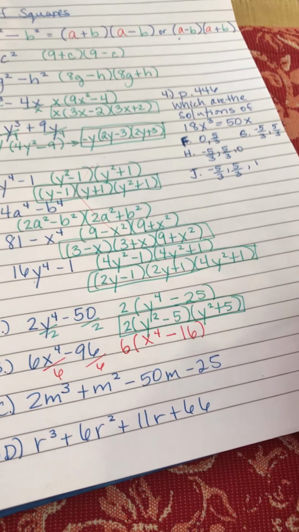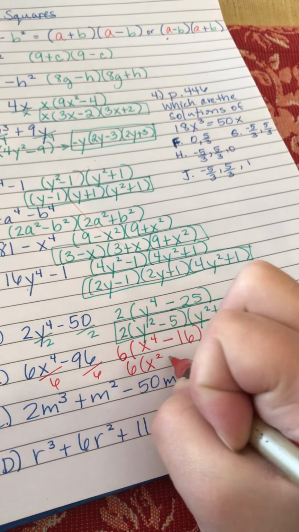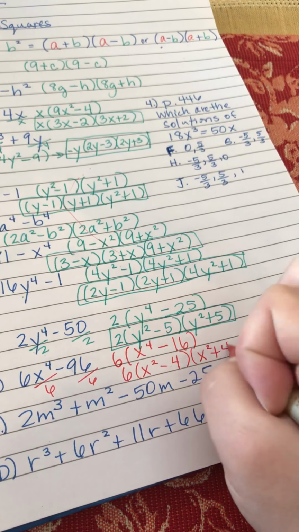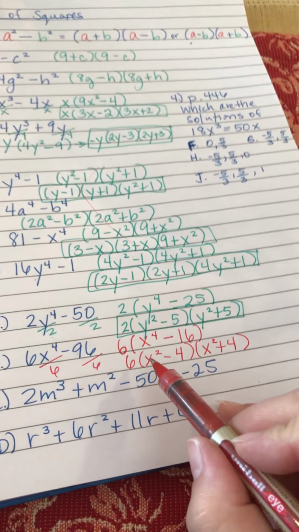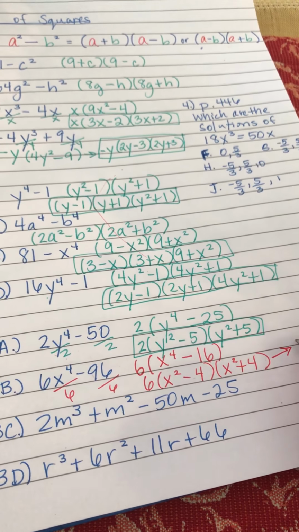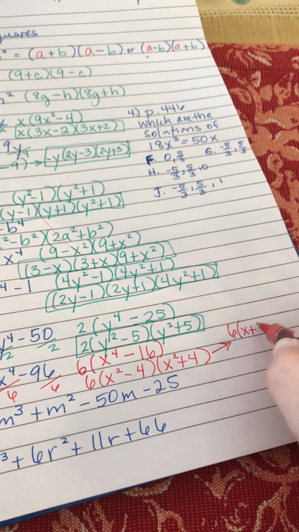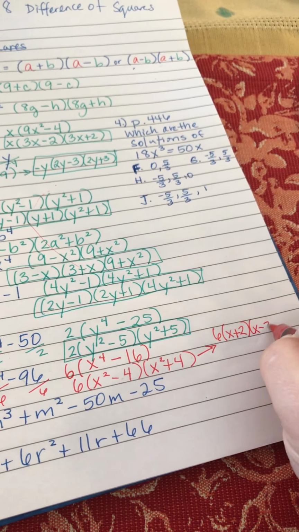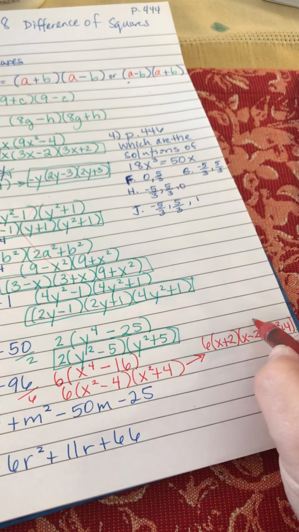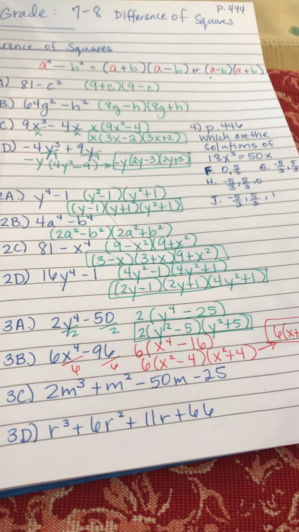And then x to the 4th is a perfect square, and so is 16. So I have 6, x squared minus 4, x squared plus 4. And I can do it one more time because x squared and 4 are both perfect squares. So my final answer then would be 6, x plus 2, x minus 2, and then x squared plus 4. So that's a long one, but easy enough.